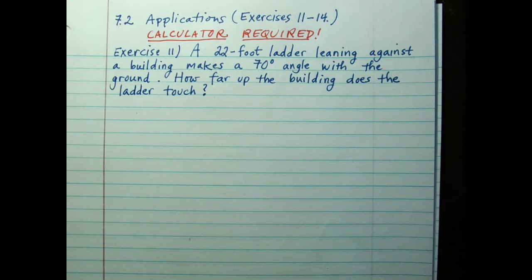Now, exercises 11 through 14 are all applied problems. So there will be several videos about these word problems, and a calculator is required for each. So exercise 11: a 22-foot ladder leaning against a building makes an angle of 70 degrees with the ground. How far up the building does the ladder touch?